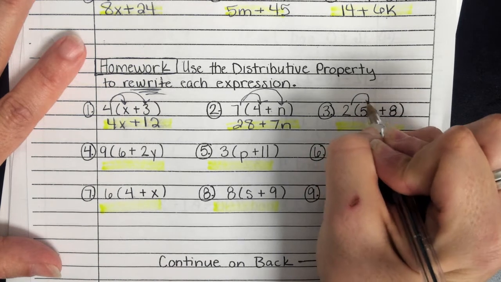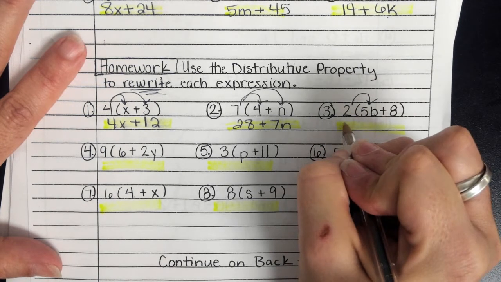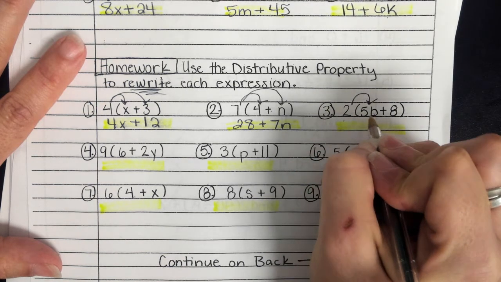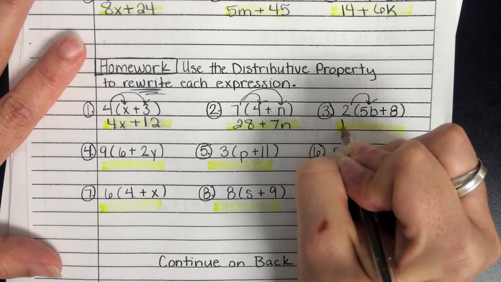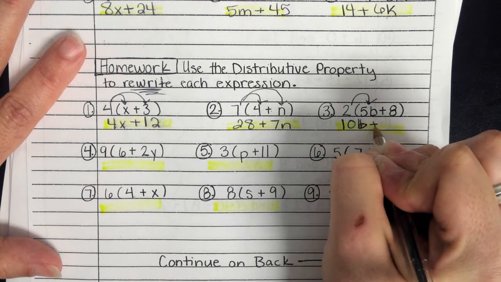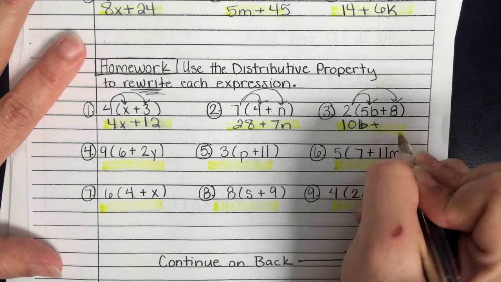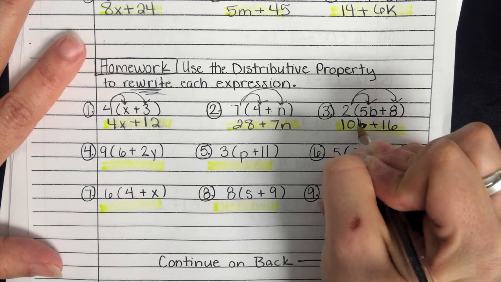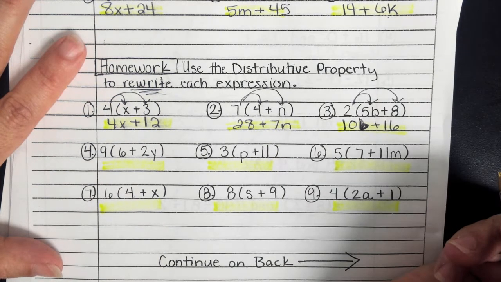2 times 5b. 2 times 5b. 10b plus 2 times 8. 16. So why do we keep the 4 and the number 1, but then we got rid of the 7 and number 2?